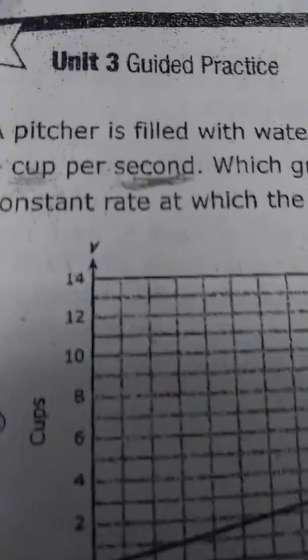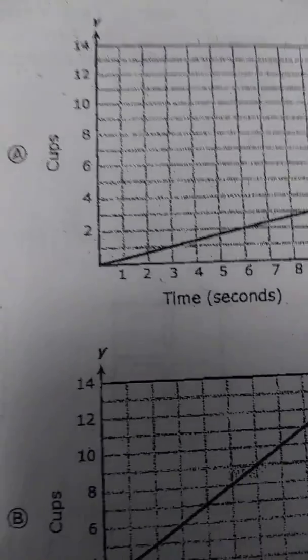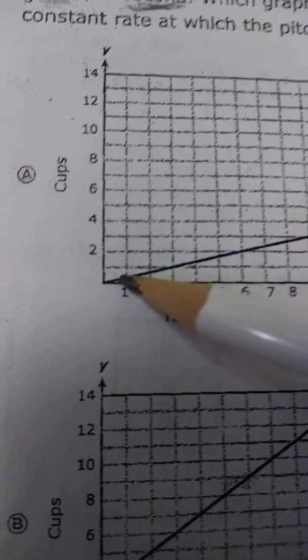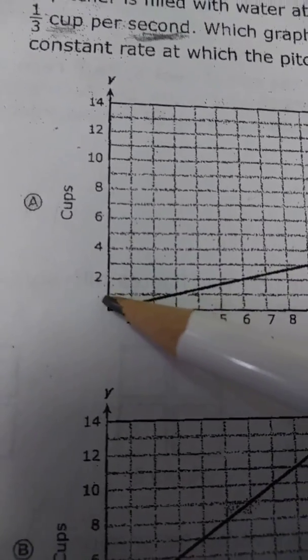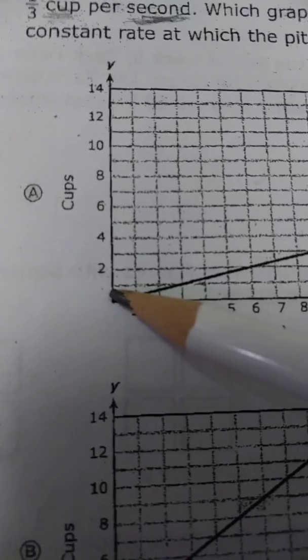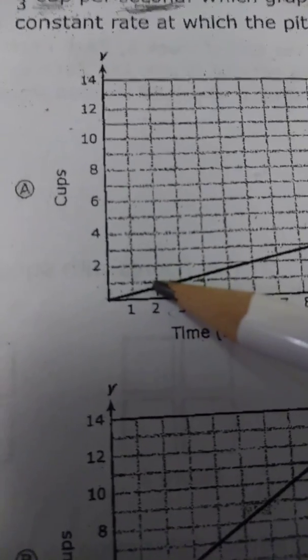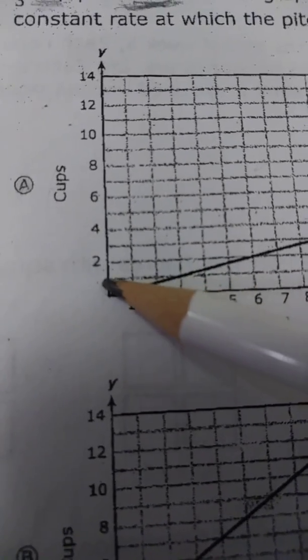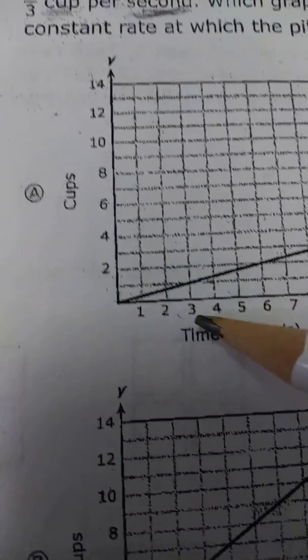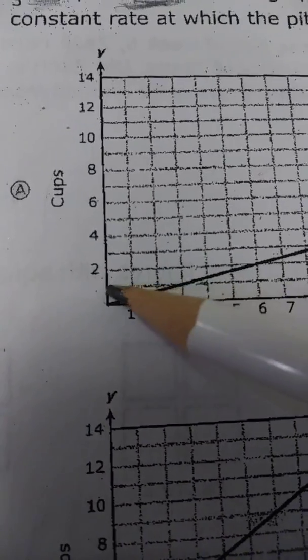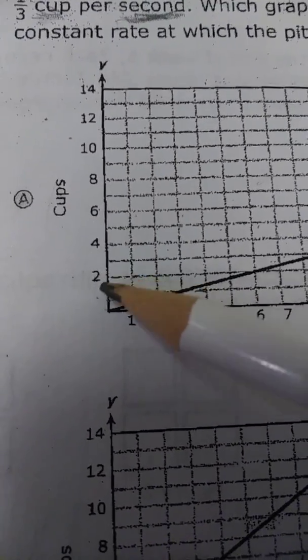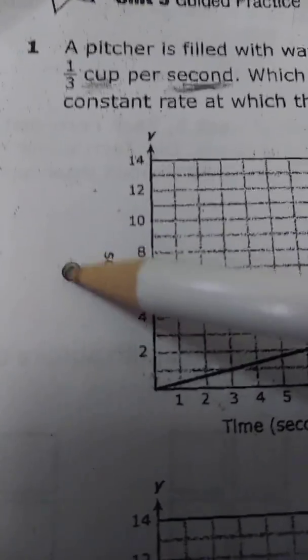In 1 second, the cup should be a third full. Yes, that seems to be represented there. In 2 seconds, the cup should be 2/3 full. That seems to be represented there. In 3 seconds, the cup should be 1 cup full. That is represented there. Yes. So our answer is A. We're going to shade A.